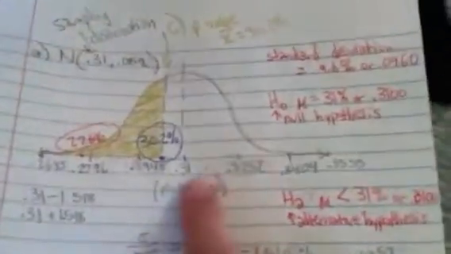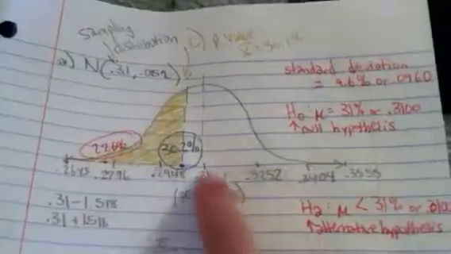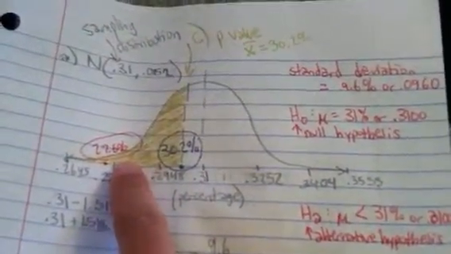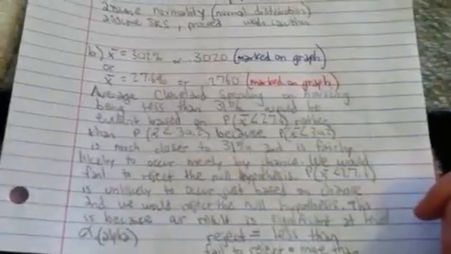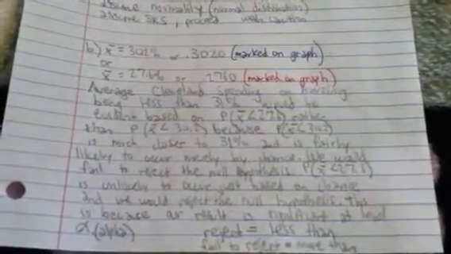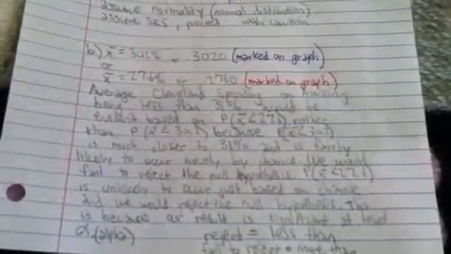So I sketched these in on my graph, and here's the 30.2% and here's the 27.6%. Average Cleveland spending on housing being less than 31% would be evident based on the 27.6 rather than the 30.2 because the 30.2 is much closer to 31% and is fairly likely to occur merely by chance. We would fail to reject the null hypothesis.